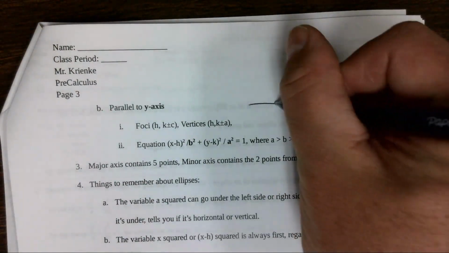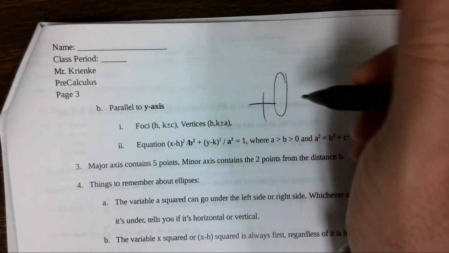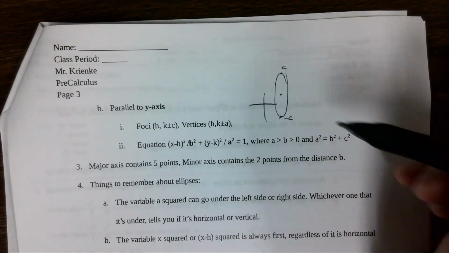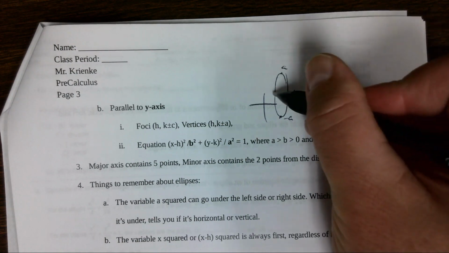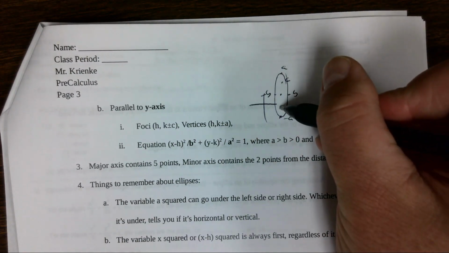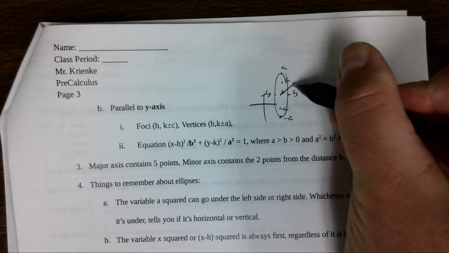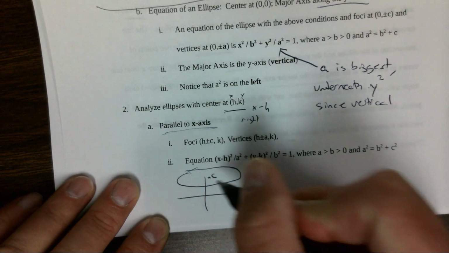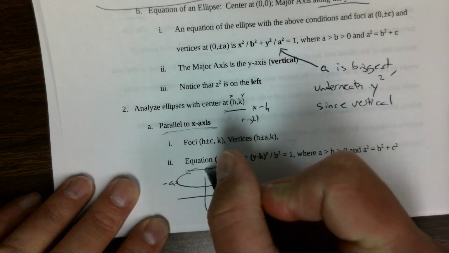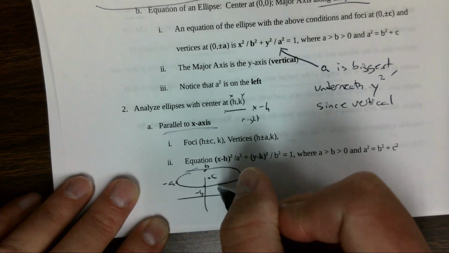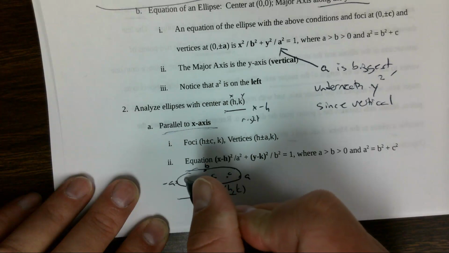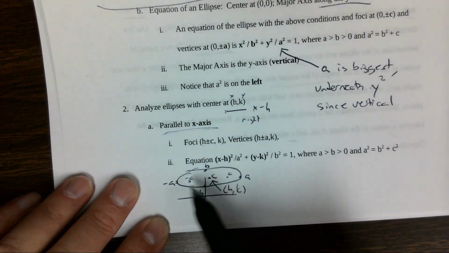When it's parallel to the y-axis, it could look like that. Again, your positive a would be up here, negative a to here, b, negative b, c, negative c. And this is h comma k. I guess I didn't label a few of those points on the last one, or any, but I think you get the idea. Center, a, negative a, b, negative b. That center is h comma k. And you have little c here and negative c there. So your y values all match up.